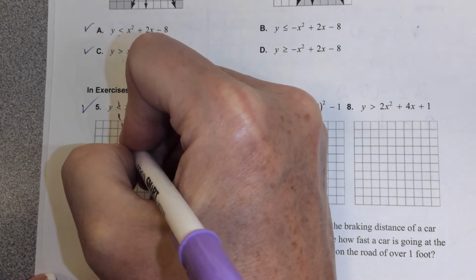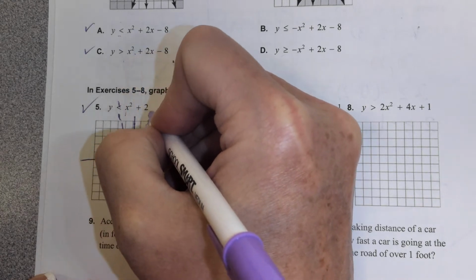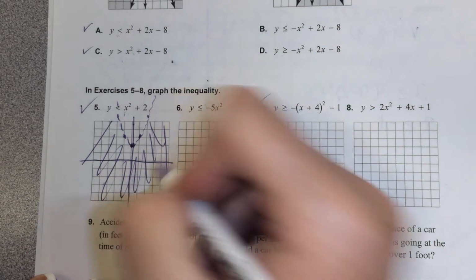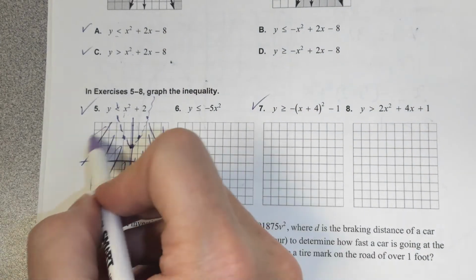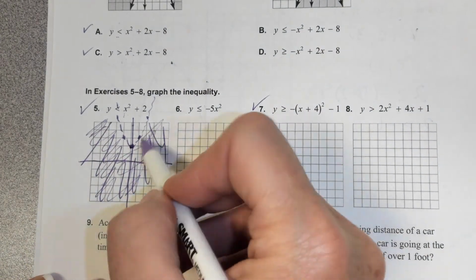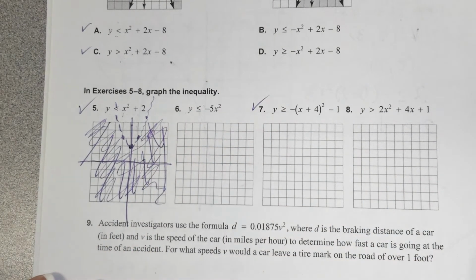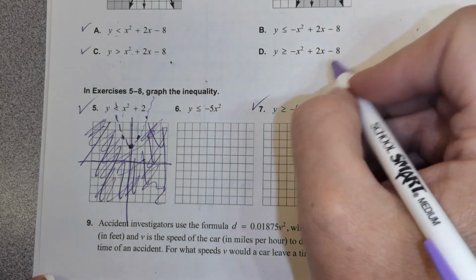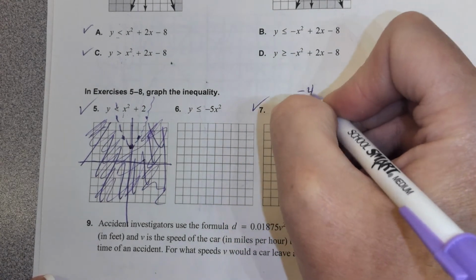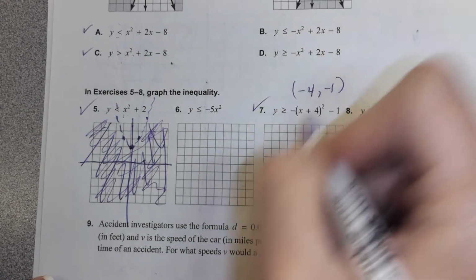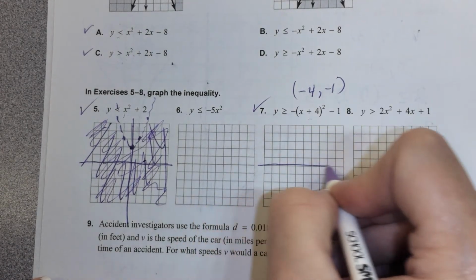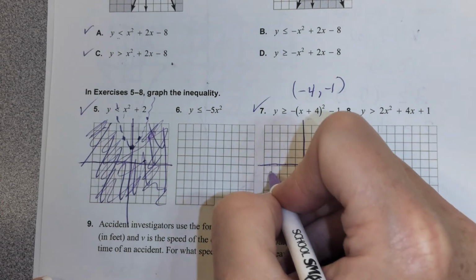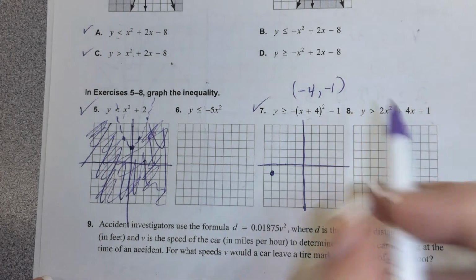I'm going to do a dotted line because it's less than. And then if I want the y values less than it, that's down here. Looks just like that. Maybe should shade it a little nicer. Okay, on this one, I can see the vertex immediately. This one, the vertex is going to be at -4, -1. Okay, so I'm going to have this point as my vertex.